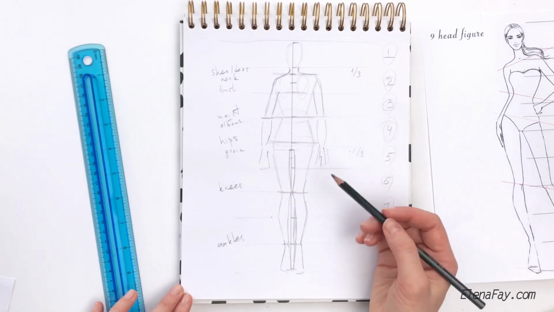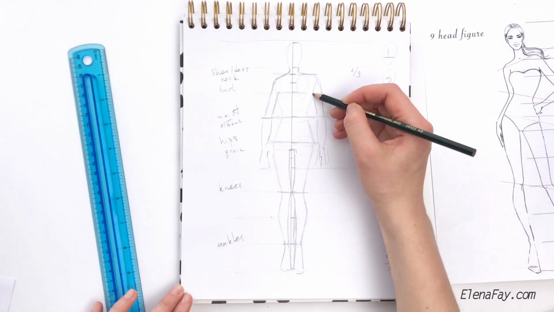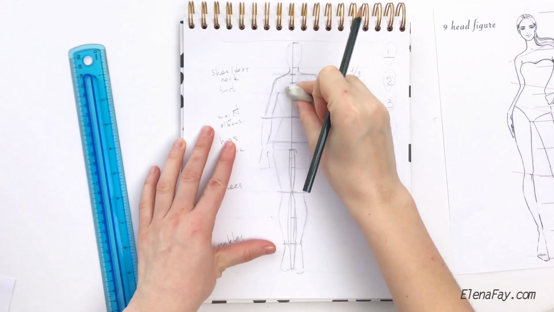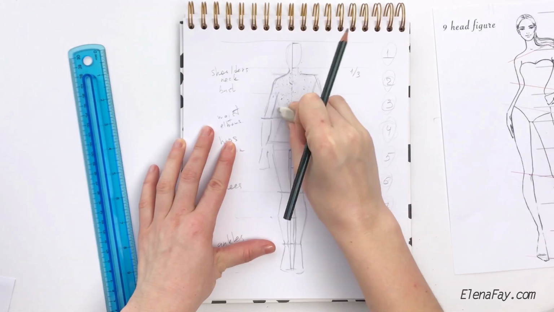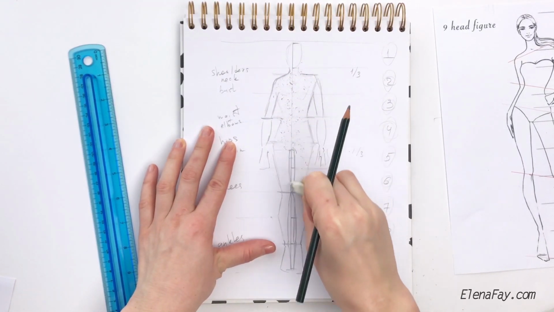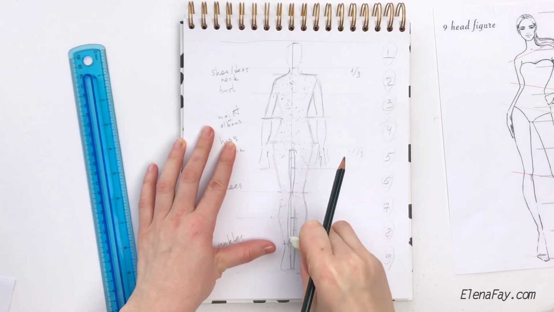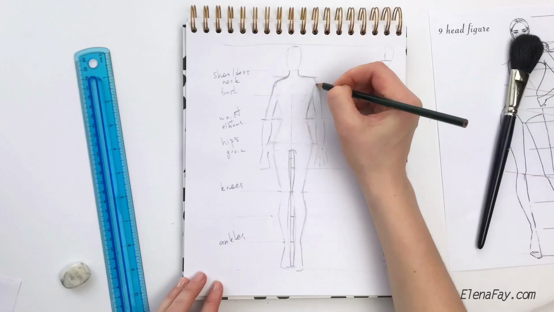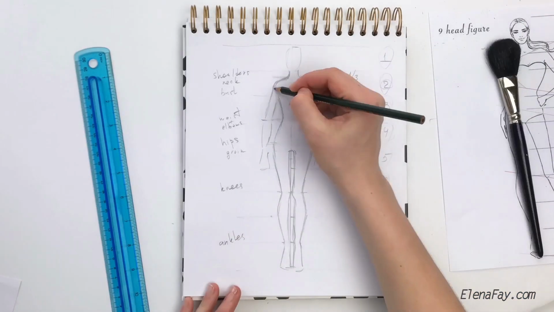So our figure is almost done. We found all the proportions. I'm just gonna go ahead and clean up the sketch, remove the lines that I don't need, make some lines smoother so the figure looks more polished. So here we have it, 9 heads figure that you can use as a template.